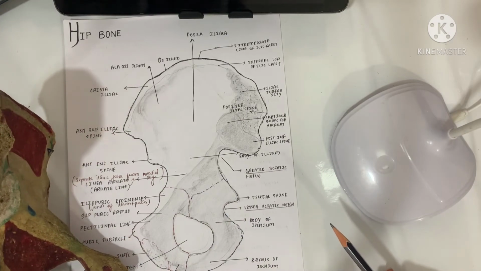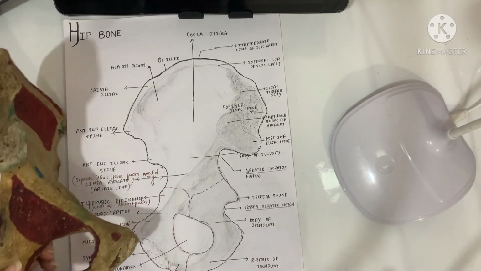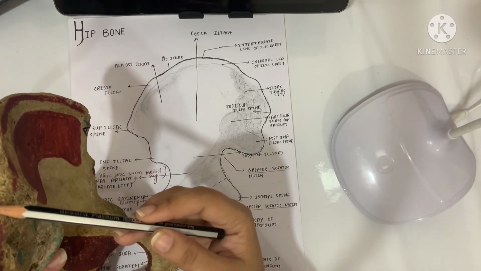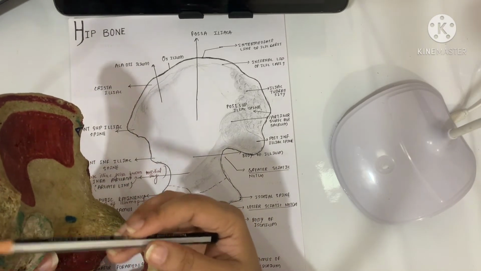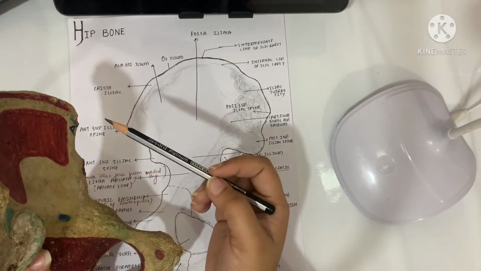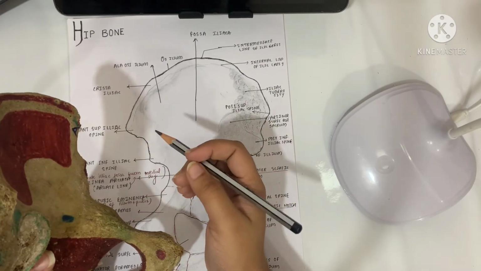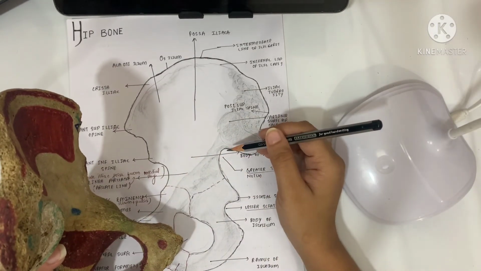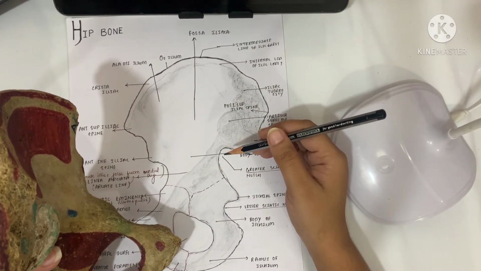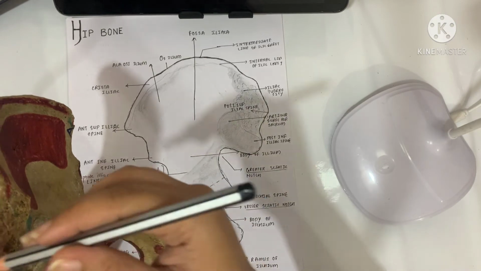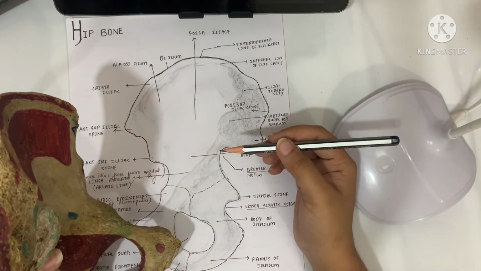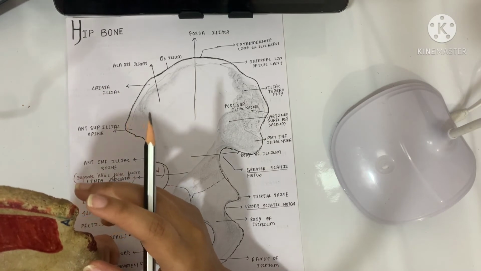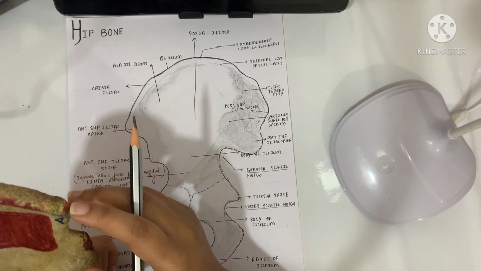The interosseous sacroiliac ligament is attached to the iliac tuberosity. The anterior sacroiliac ligament is attached to the preauricular sulcus.